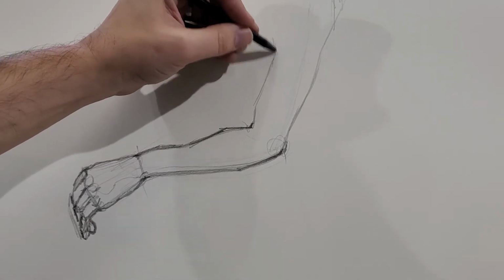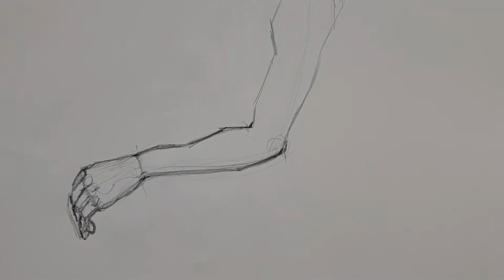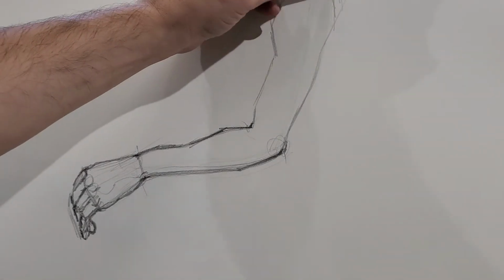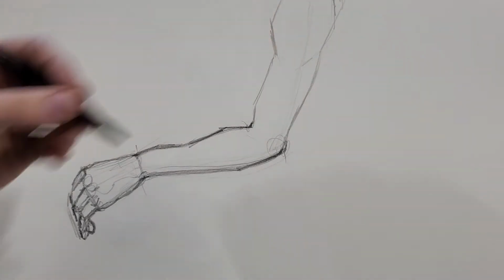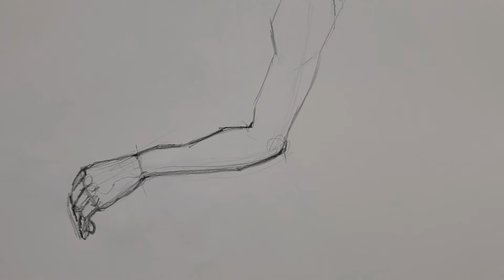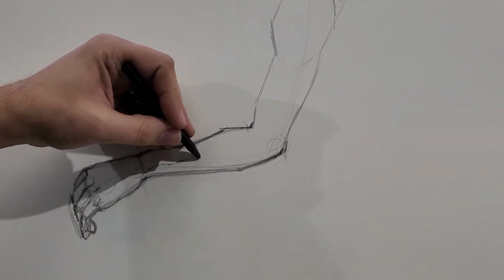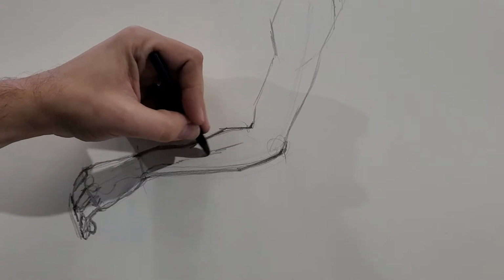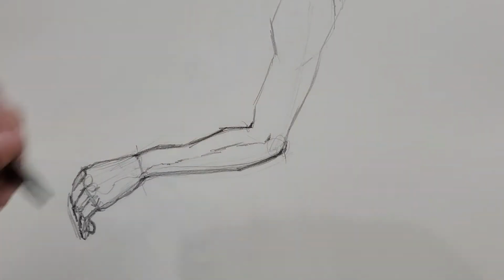Now, the shapes that we're going to see as we come up the upper arm are formed by a couple muscle groups that are, if this person we're drawing worked out more, this would be a little more complex. But the truth is all of our arms still have the same sort of shapes and origins and landmarks.